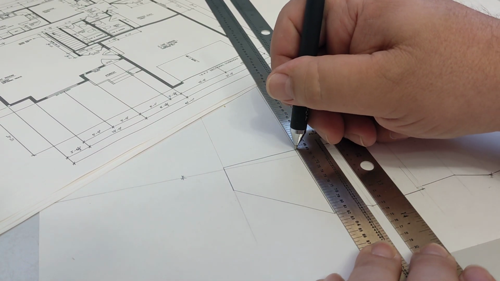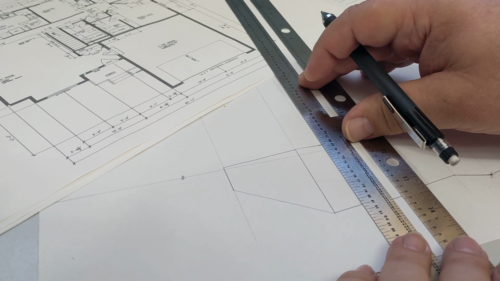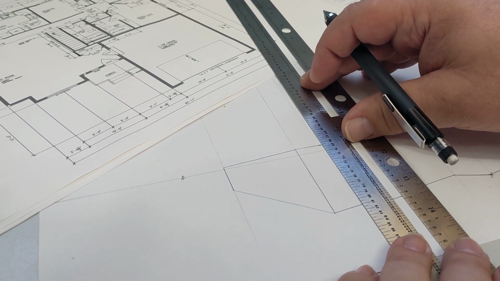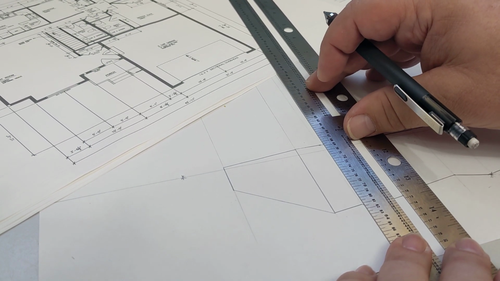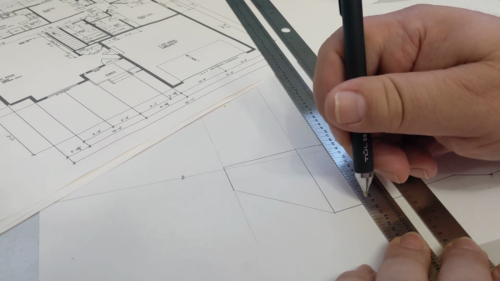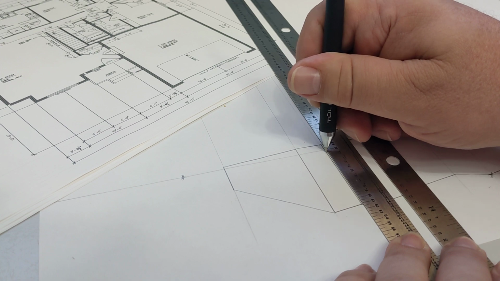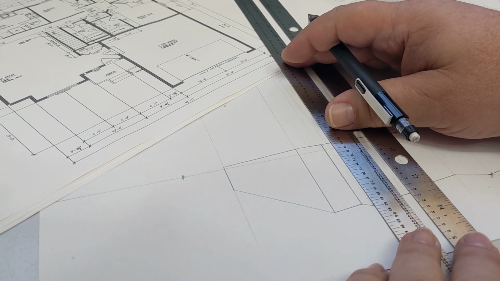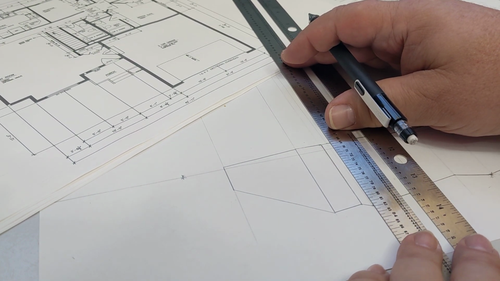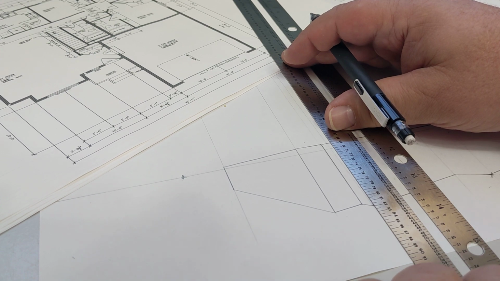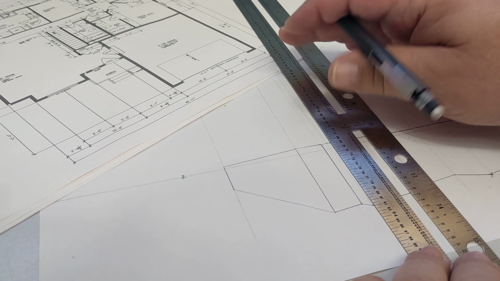And just bring that line in. And as we start to darken up these corners, things start to look a little more house-like, which is what we're looking for. And sharp pencils are good pencils. So we like that. Get lined up.